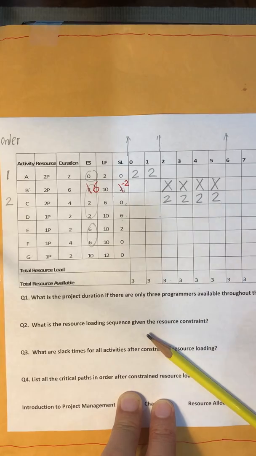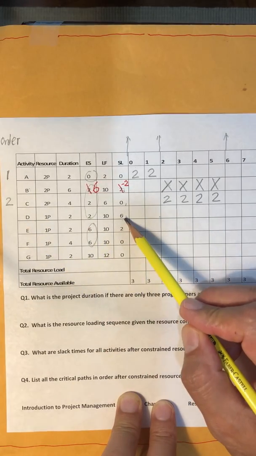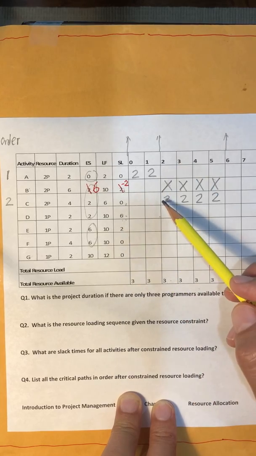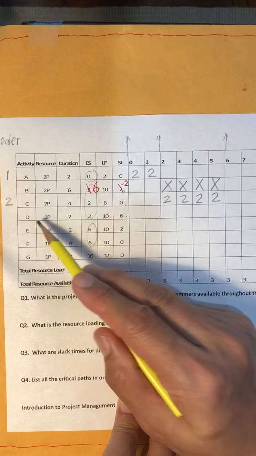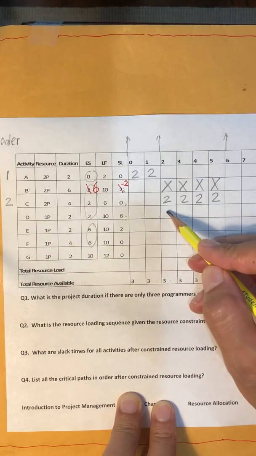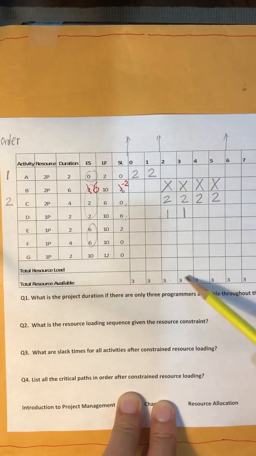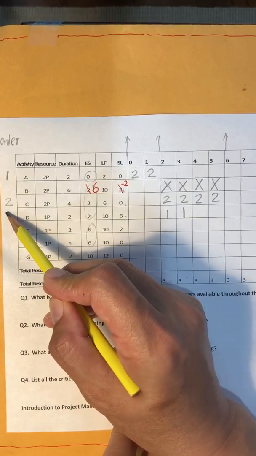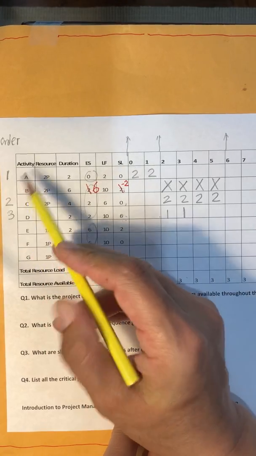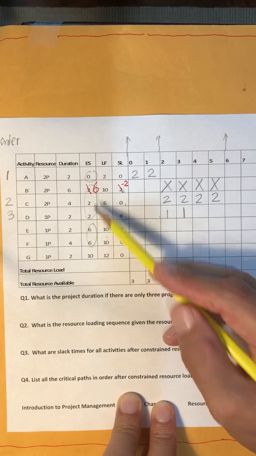Now, when B is delayed, D is the remaining activity for period 2. Do we have enough resources to handle D? Since D requires one programmer, apparently we have no problem because the total is 3. So D is number 3. B is delayed from current period 2 to period 6.